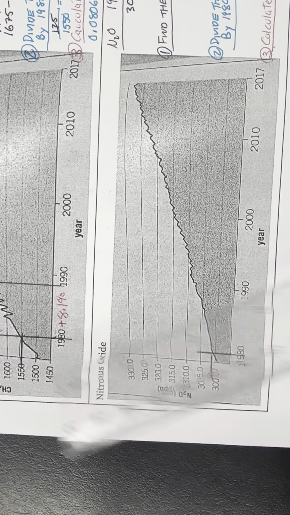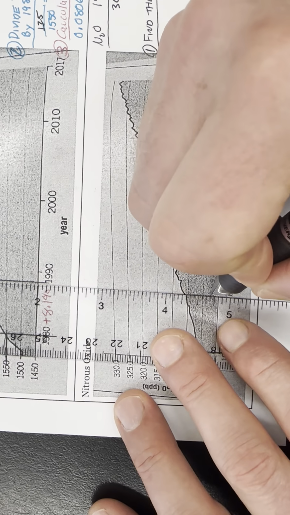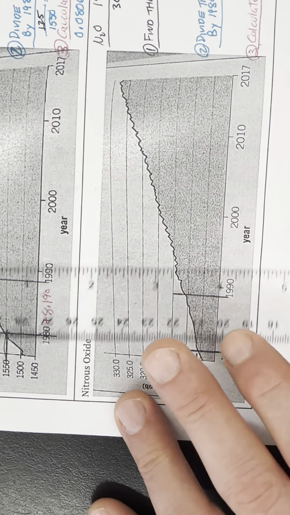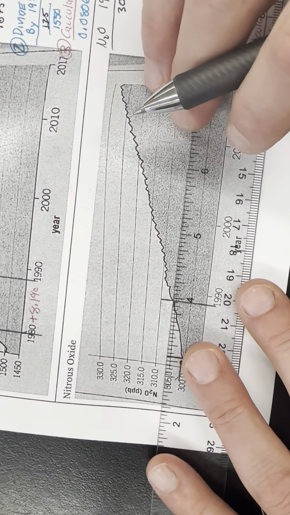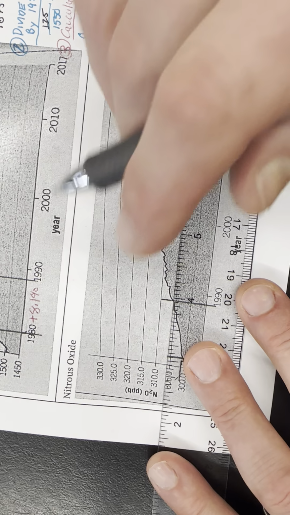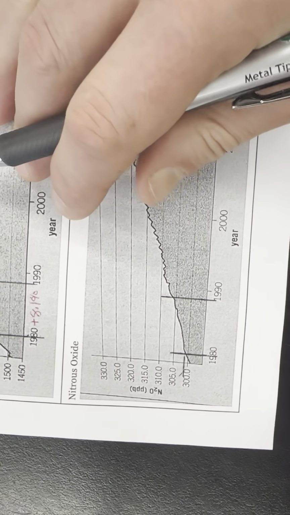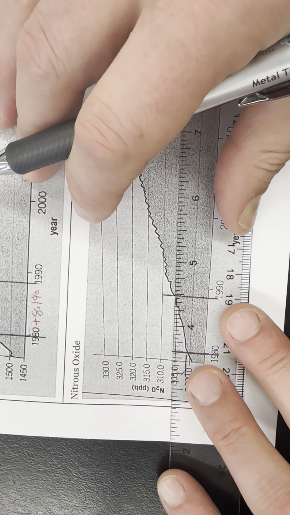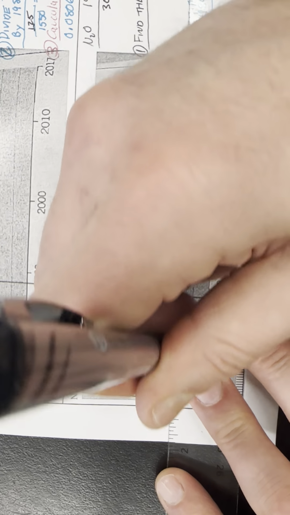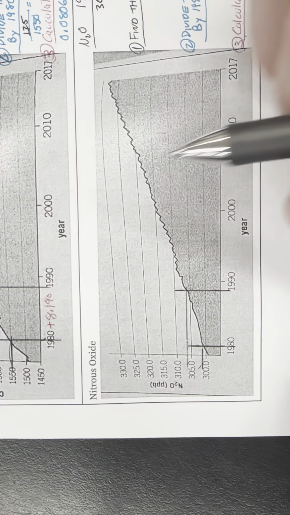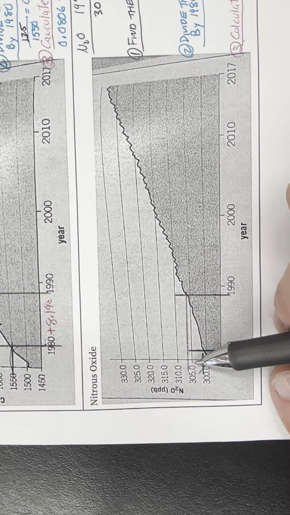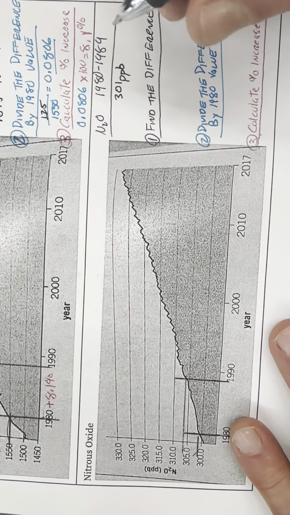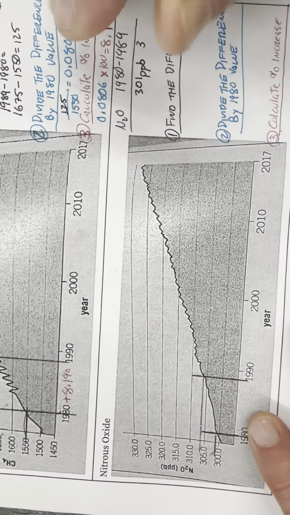And for 1989, I'm going to do the same process. I'm going to go up and over. Again, that looks right above, so it looks like it's about here. Okay, so that looks like it's right above 305. So I'm going to say that it's about 306.